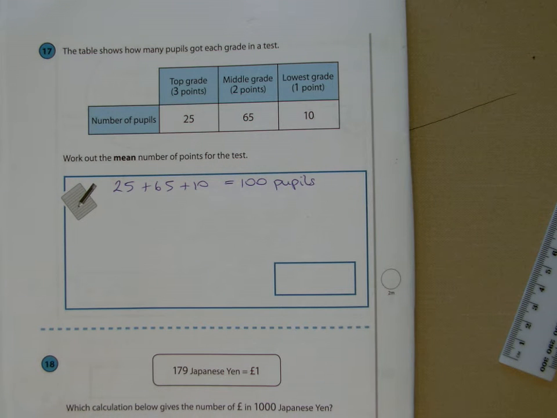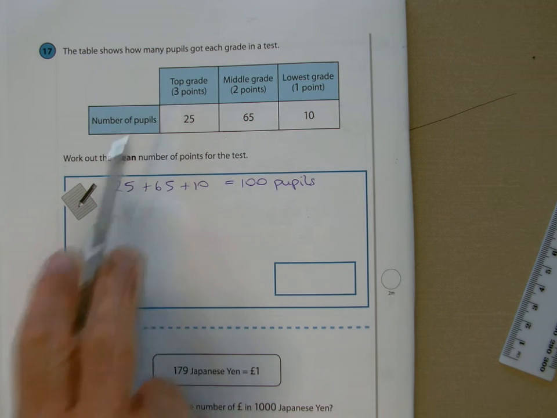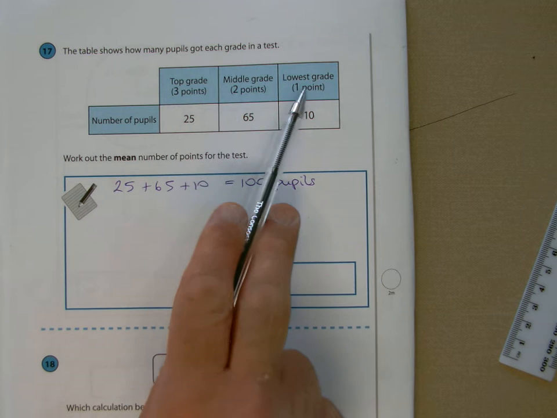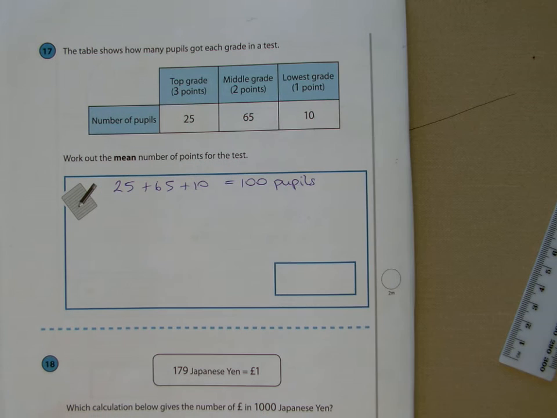And of course, 100 pupils, each of them getting a mark, okay? And you can see the top grade got 3 points, the middle grade 2 points, and the lowest grade 1 point. Now, if you had 100 pupils with all of these scores, you'd potentially have to list them out, and it would be a bit of a mess, okay? Because if you've got 100 scores written out, it gets very messy and you could easily make mistakes. So that's why we've got a table here, okay? But essentially, we do need to add up the scores of all these 100 people.